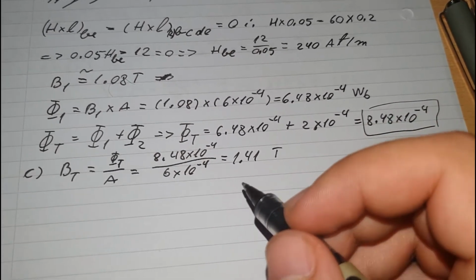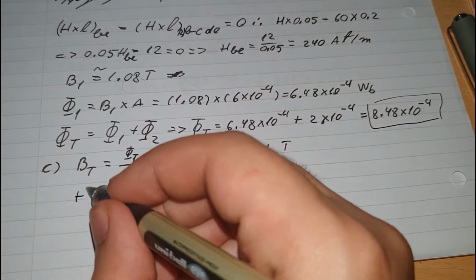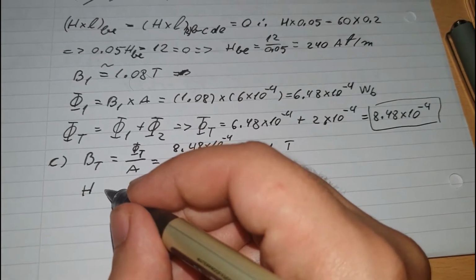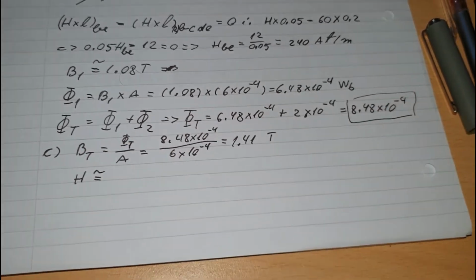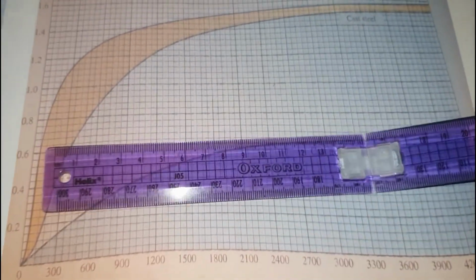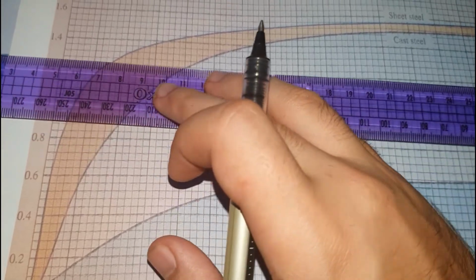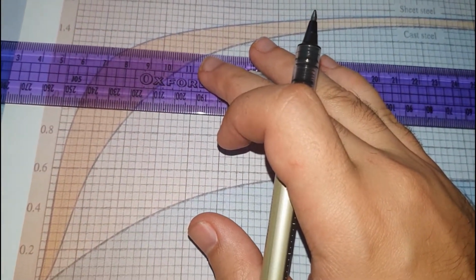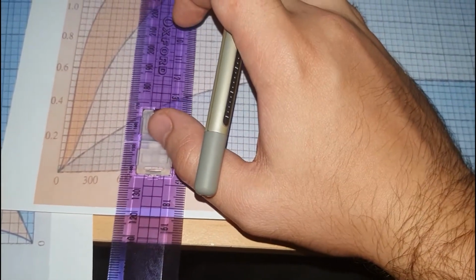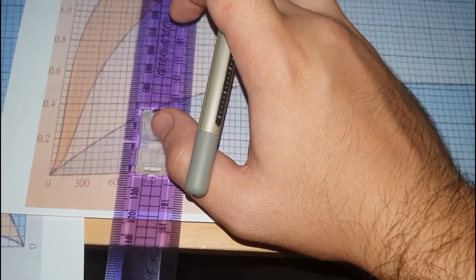So next we need to find the value of H, because we know the Teslas, so we can easily find H by using the graph. So it's 1.41, so we are going to use the big graph now, this one, which has got higher values, and we are going to go around here. So 1.41, we should be at the half point, and it's about this point here, and that will be around 600.